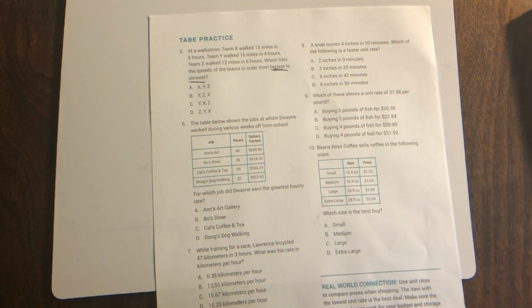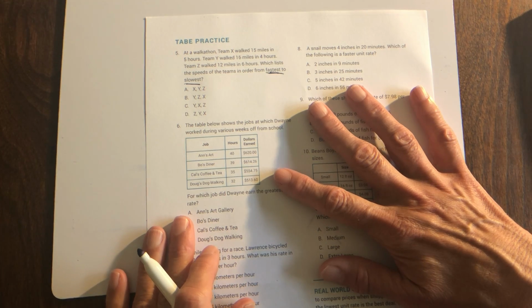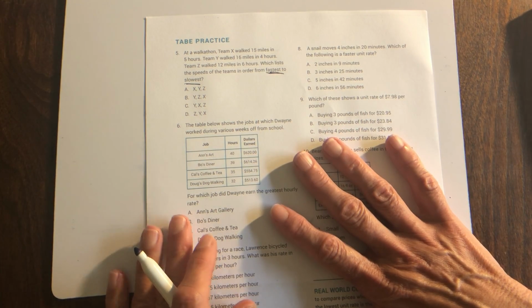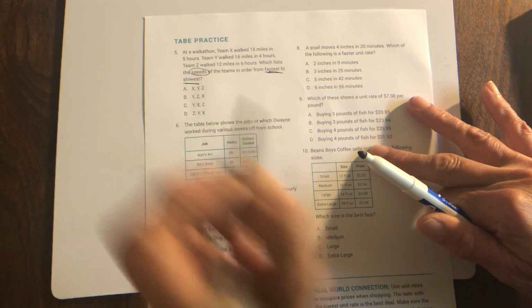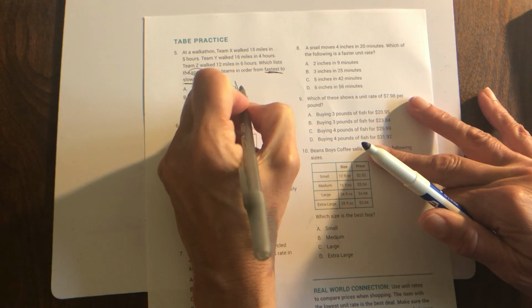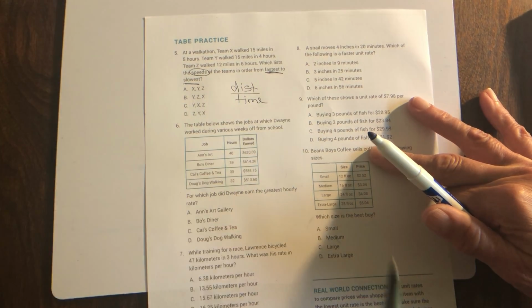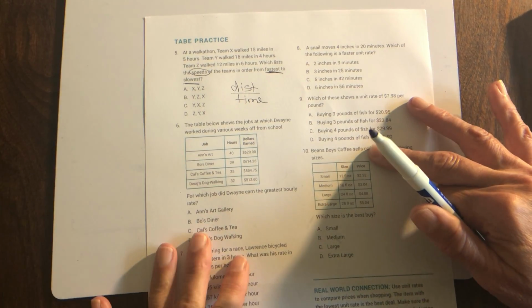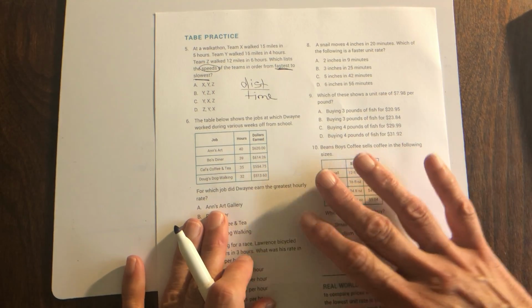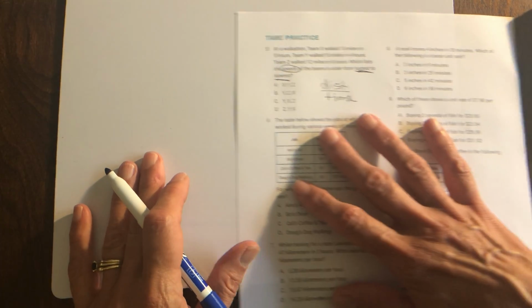So you got lots of stuff to figure out here. You got to make your unit rate. You got to know that a speed, right, is going to be your distance over your time. That's something they expect you to know, distance over time. So let's go to our paper and work them out.